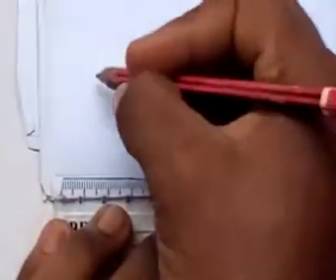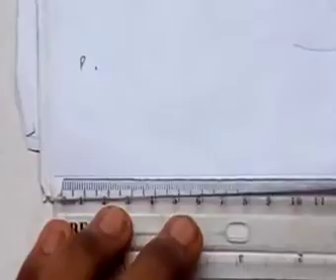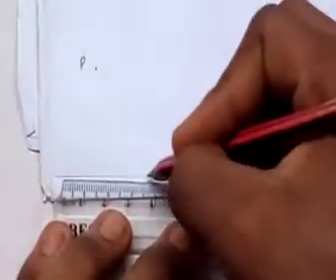I'm going to be teaching you how to draw a circle to pass through a given point and to touch a line at a given point. So in this case we're going to draw a circle to pass through a given point. Let the given point be, let's say, point P. It's also going to touch a line at a given point. Let it touch this line at point Q.